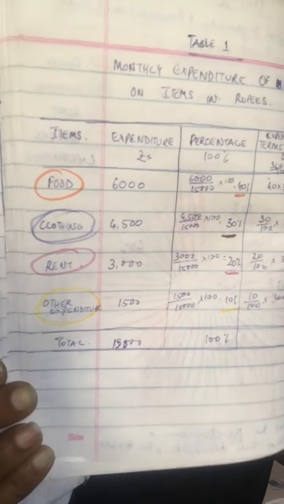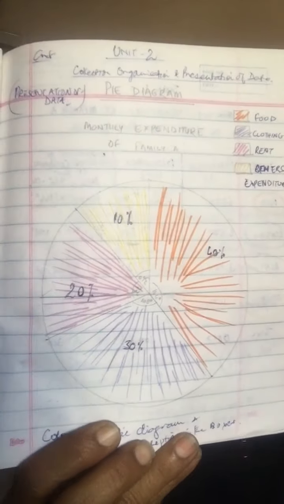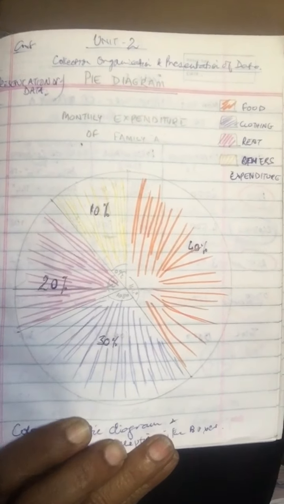So is that clear? So when we work out this, then what we have to do is we're going to present the data in the form of this pie diagram.